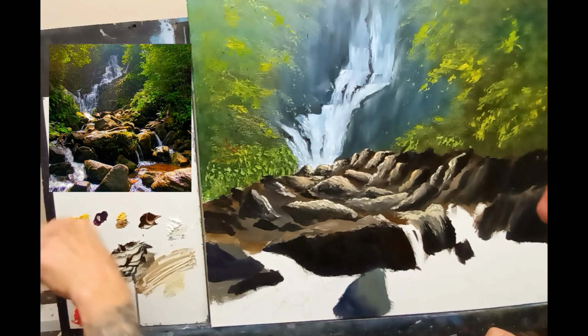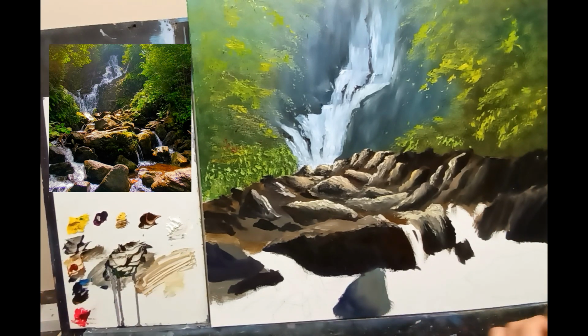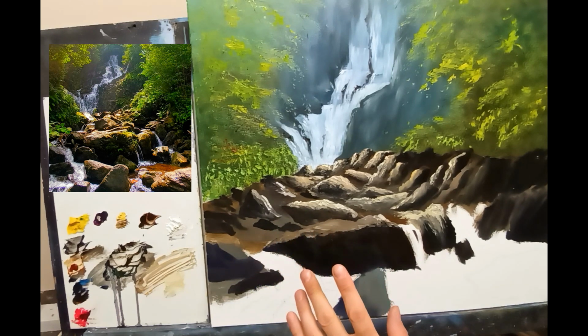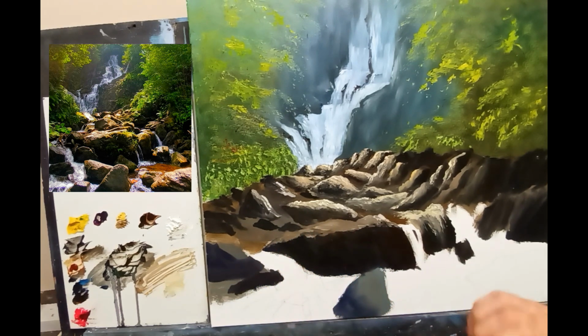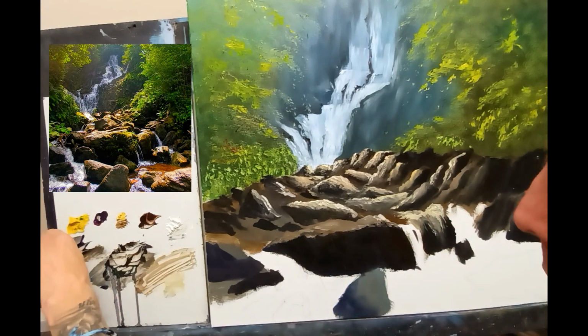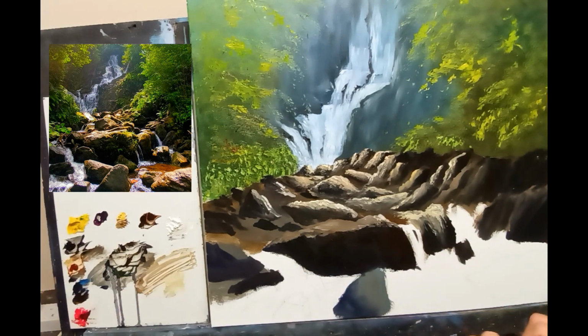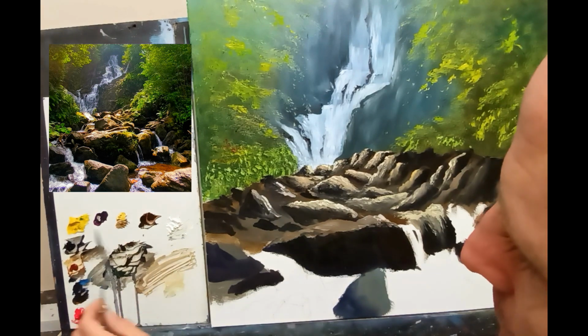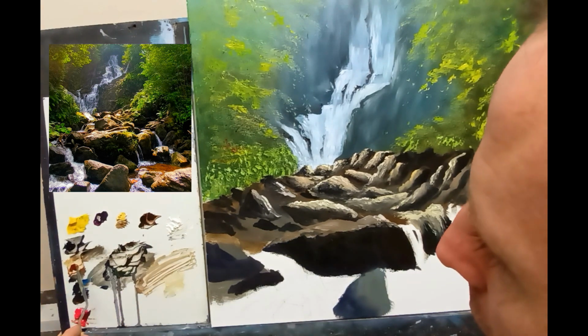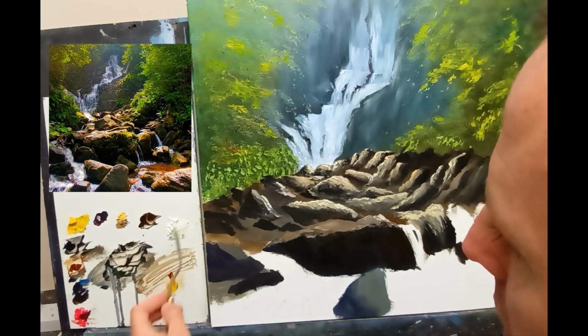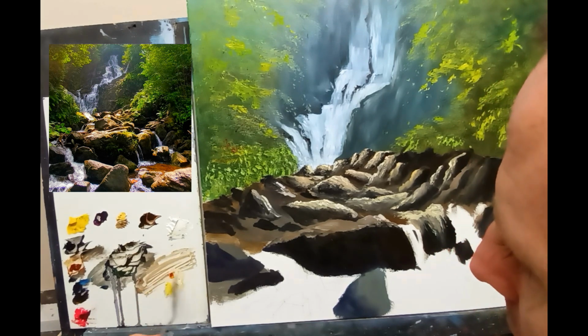I'm thinking this may have to go into a part 4 for the final touches down here for the water and all of that. I'm thinking it might, because at this rate, I think it could take at least another hour and a half to finish this painting completely. So I'm just going to show you one or two more little bits and pieces here before I call this part 3 finished.